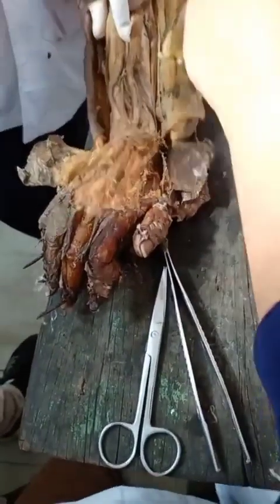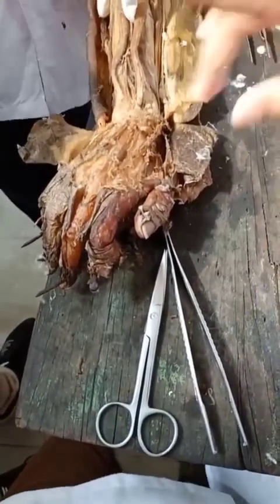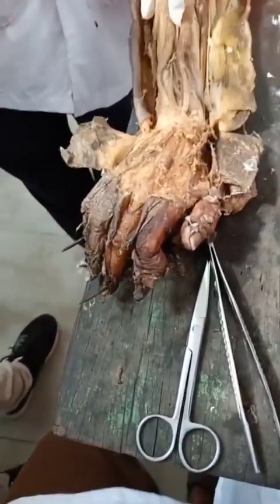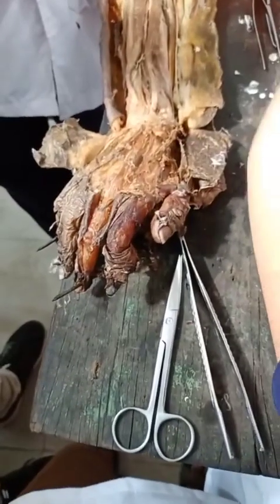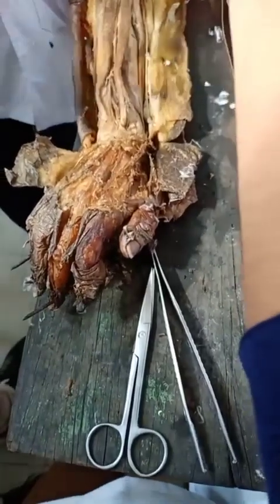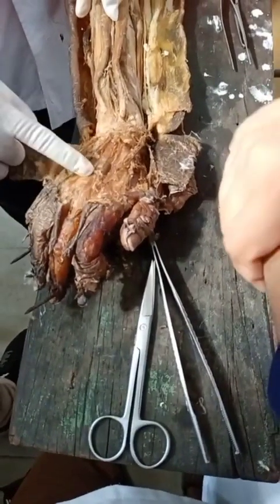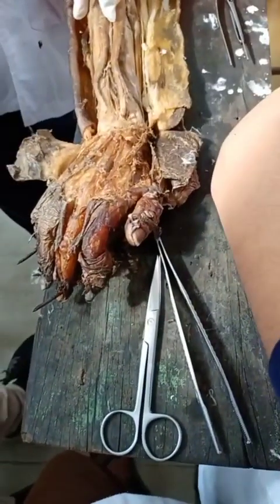From both the sides, the interossei are coming. Okay, so the lumbricals and interossei are producing flexion of the metacarpophalangeal joint, but extension of the interphalangeal joint. But the extensor digitorum is extending all the joints, extending the metacarpophalangeal and the interphalangeal joints.